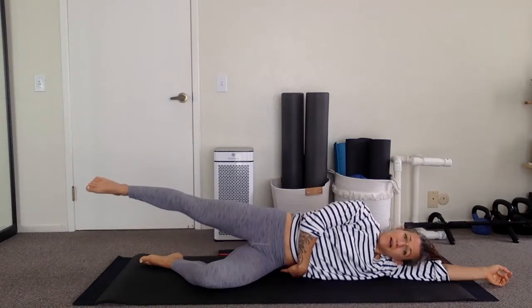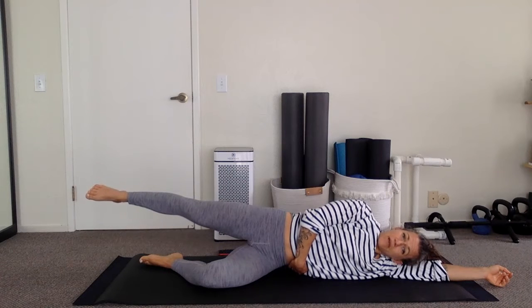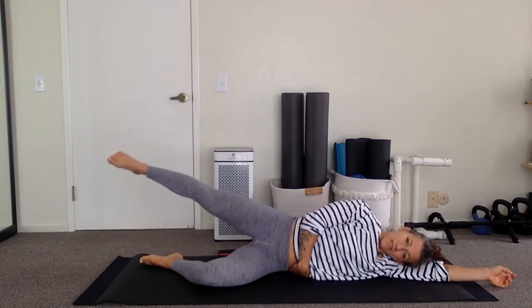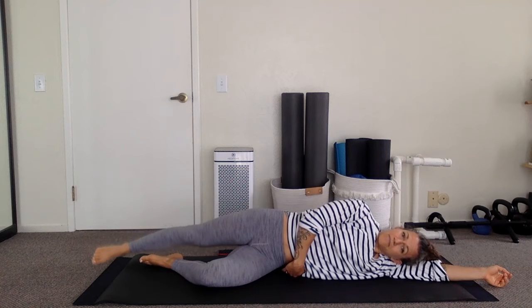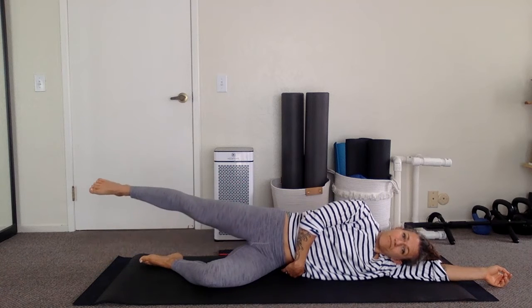You're going to lift the leg up, and you're going to make sure that that waist didn't collapse to get the leg up, but the waist stayed lengthened and light to get the leg up, right?